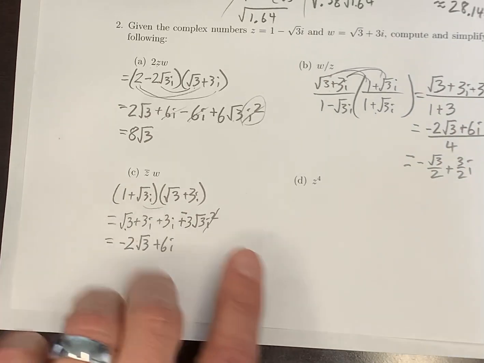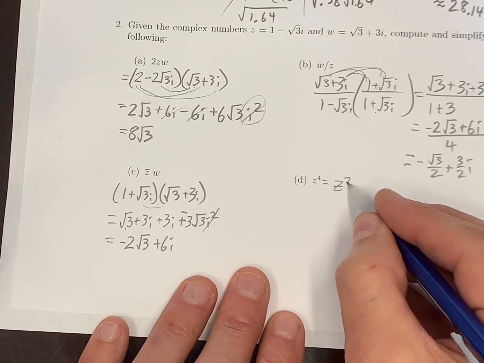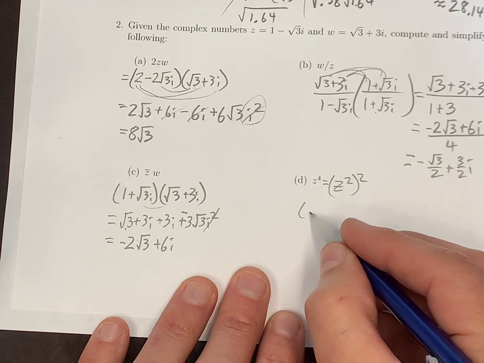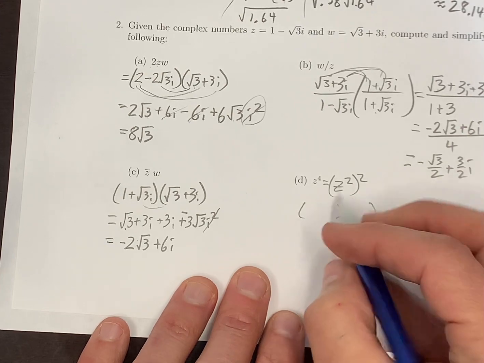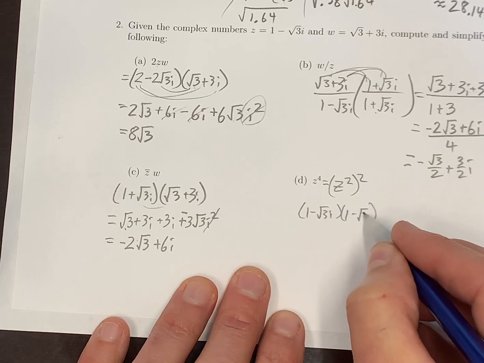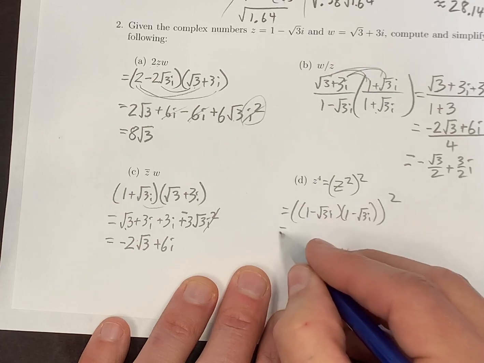That's what's there. Here, what I'm going to do is write this as z squared, squared. So first, let's figure out what z squared is. That's 1 minus root 3i, 1 minus root 3i. Then I'm going to square that. Okay, that's going to be my strategy.